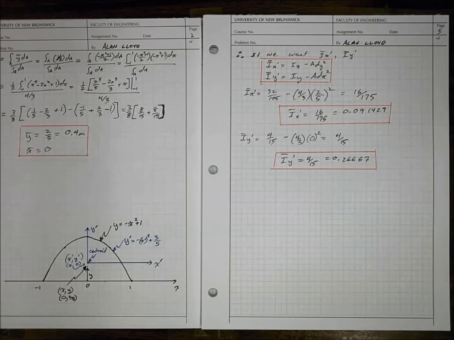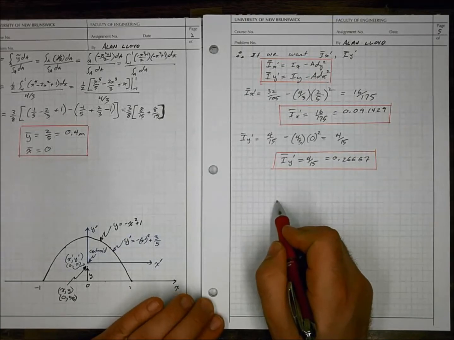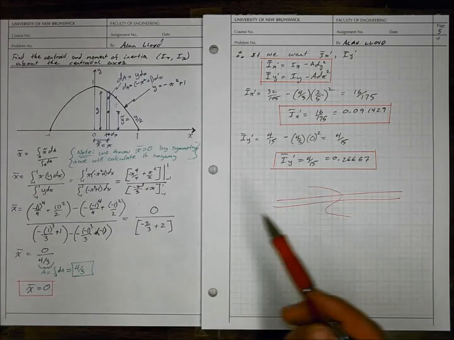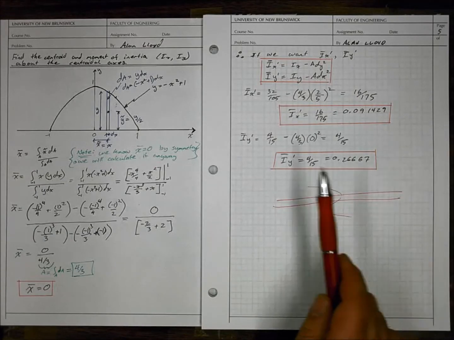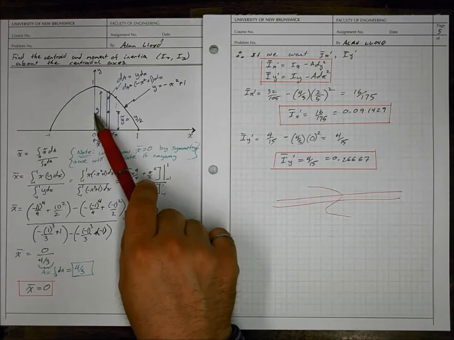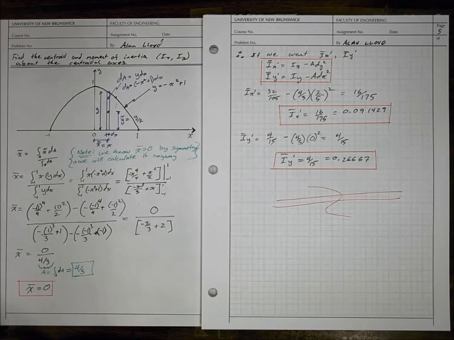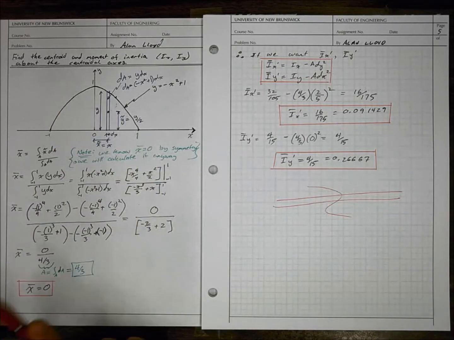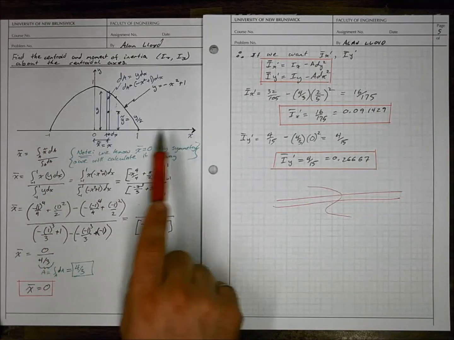So as a summary, in case anything was unclear, to solve this problem, we had to first find the centroid in the x and the y direction, and while we were finding the centroid, we found the whole area. Once we knew that, we found the moments of inertia about the x and the y axes.